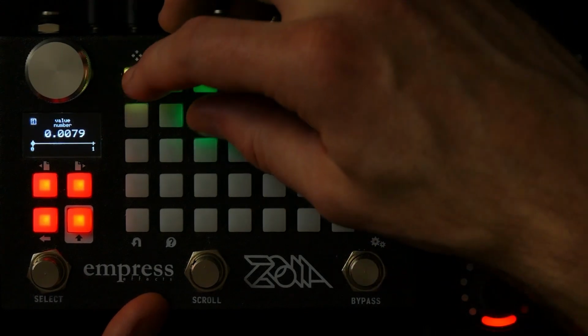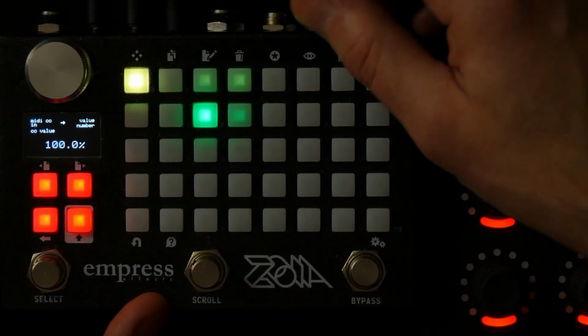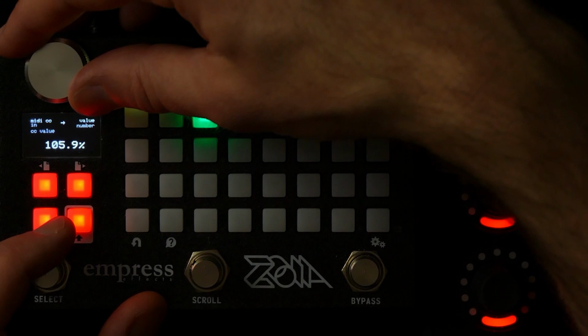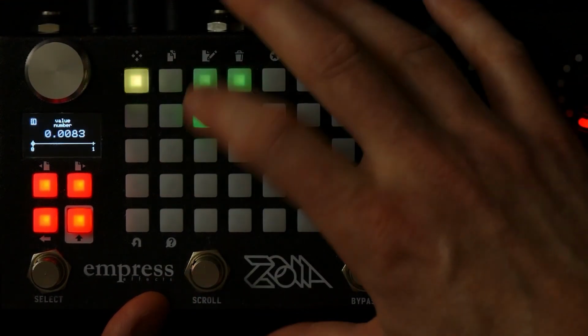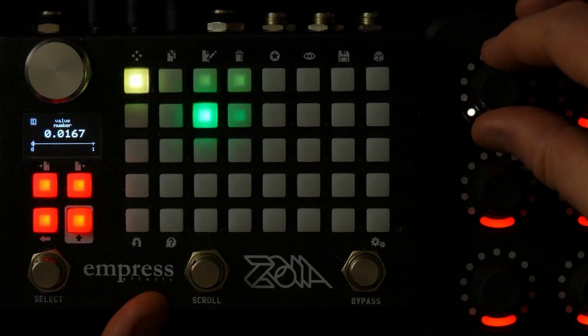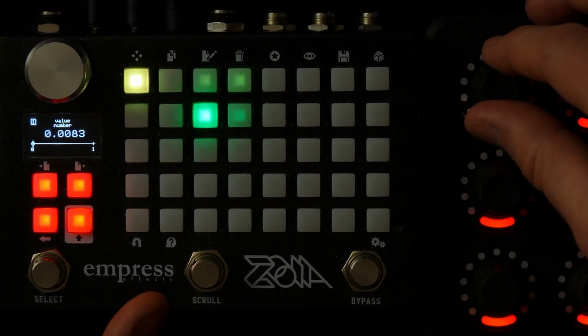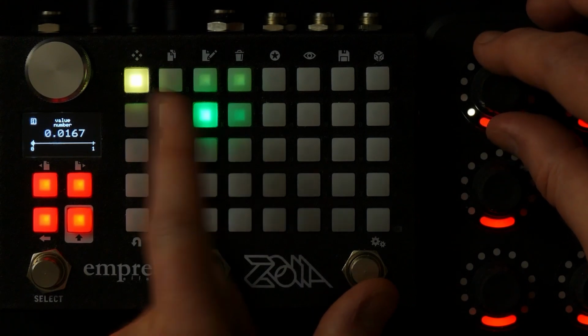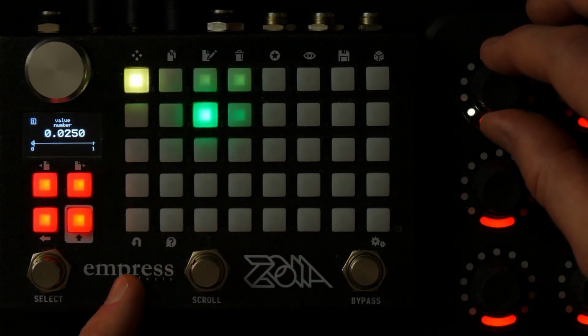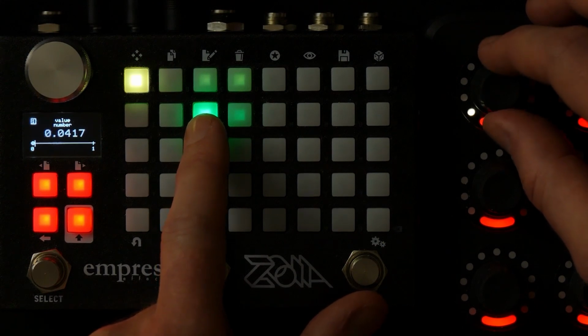So let's try this out a little bit. I'm going to increase it to maybe 105.9-ish. Let's see how that works. So now we are getting closer. You see now it's 0.0083 and 167. That's the next one up, and it should be 250. Yeah, this is looking quite good actually.